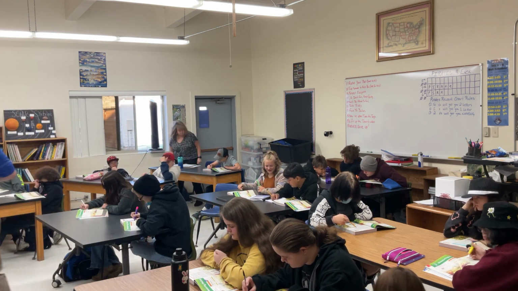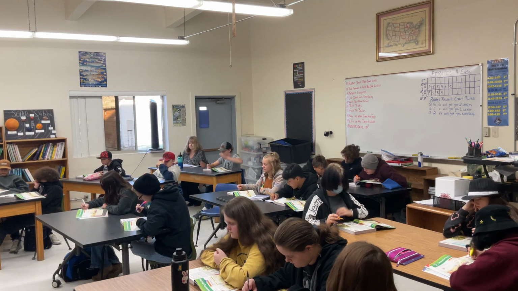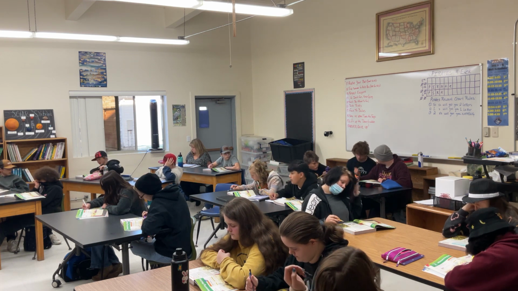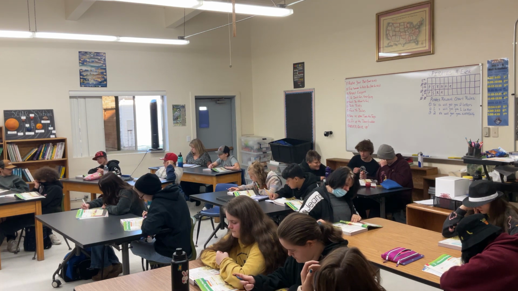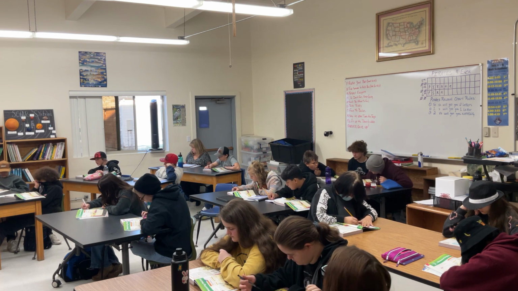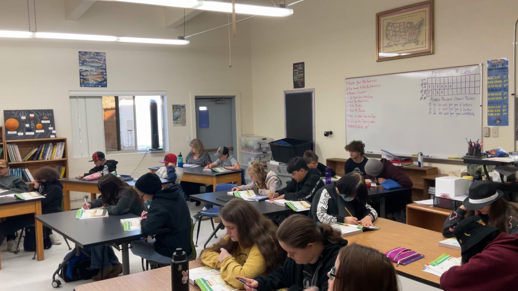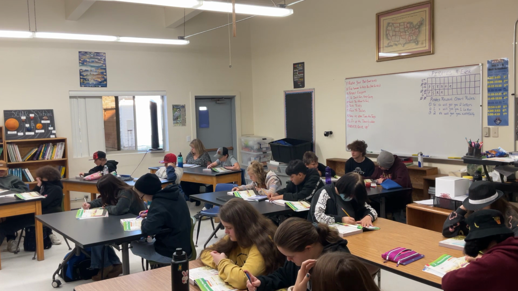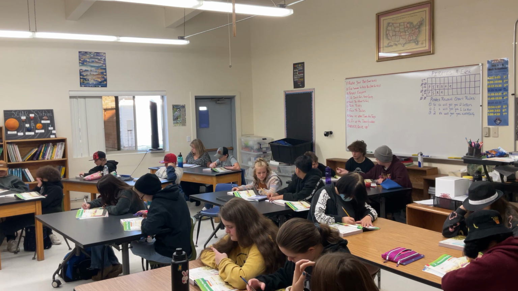Okay? Would somebody read that last paragraph to find the weight of an object? Billy. To find the weight of an object, you could place it on a scale like the one shown in Figure 2.